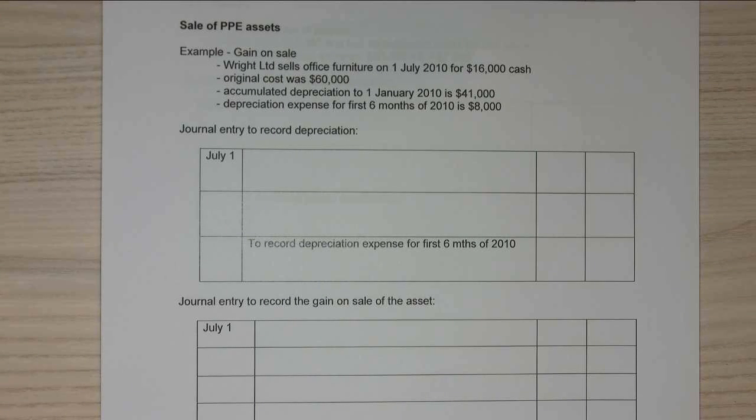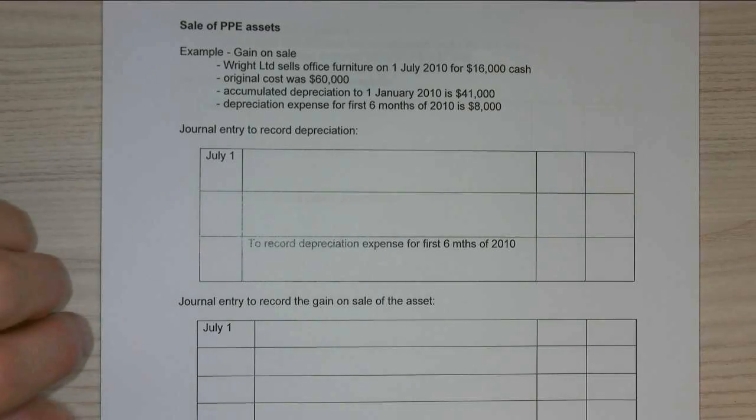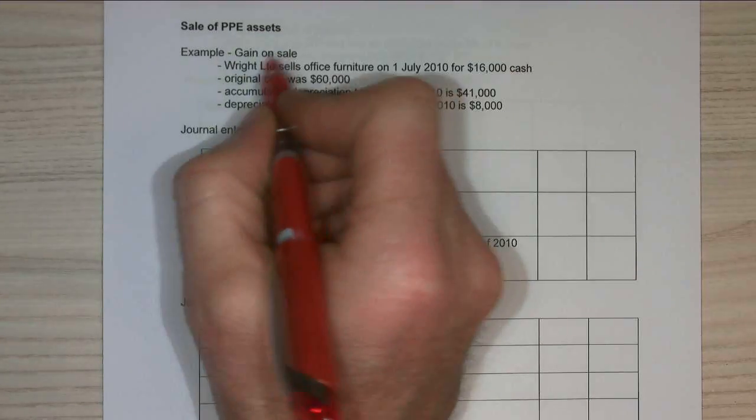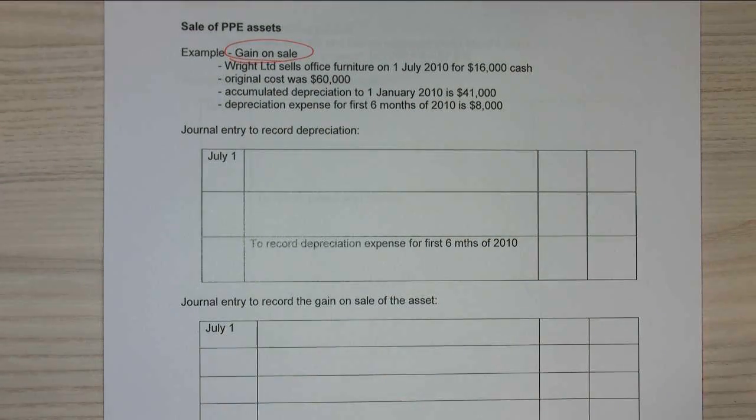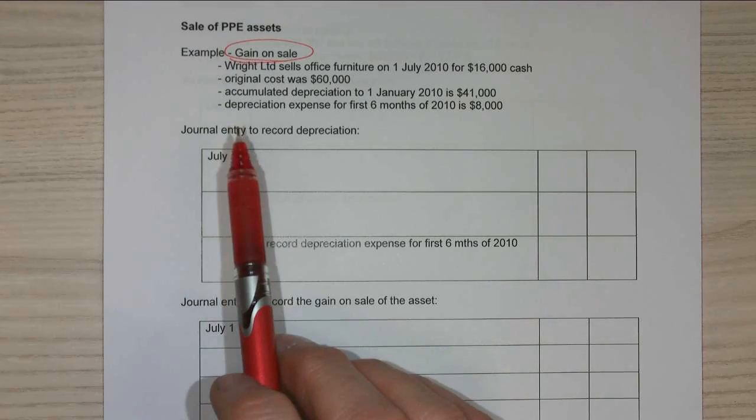We're now going to look at how we account for gains or sales of assets. So if we're selling an asset, how do we account for it? What we're going to look at is a gain on sale. That's my aim, the gain on sale, first thing. Now this example's in your textbook again.